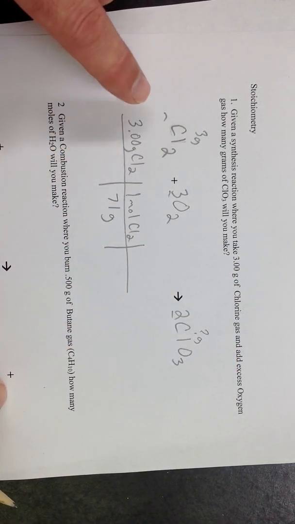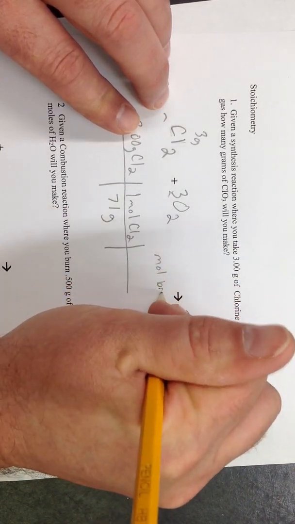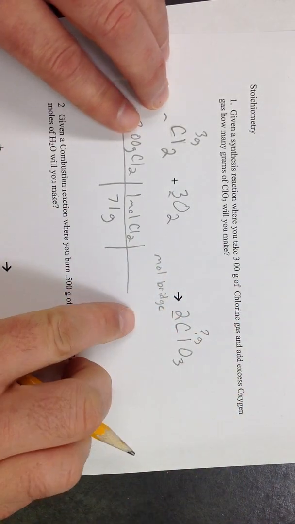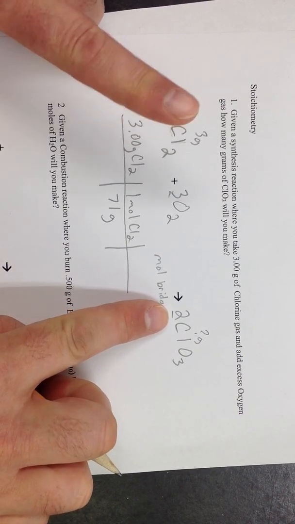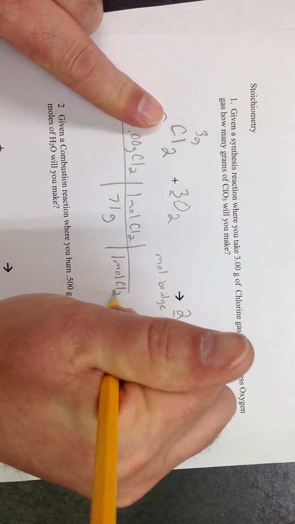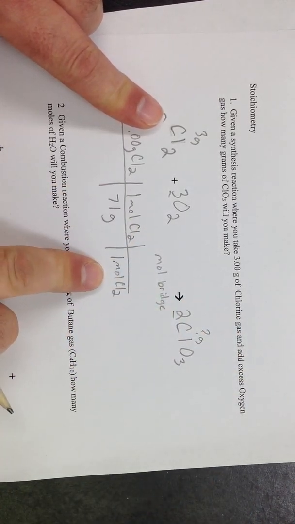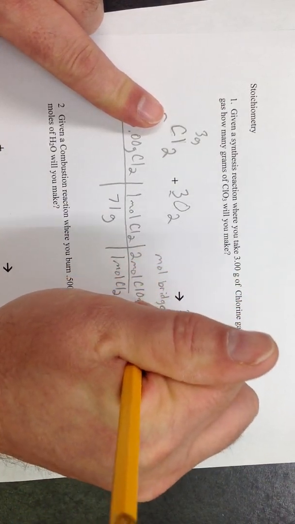Okay, now we're ready for what we call our mole bridge. And I'm even going to write it across here, mole bridge. This is very, very important. You can't do this problem without a balanced equation. So here you see there's a 1 for every 1 mole of Cl2. Notice it had to go on the bottom to cancel out. And that'll give you 2 moles of ClO3.